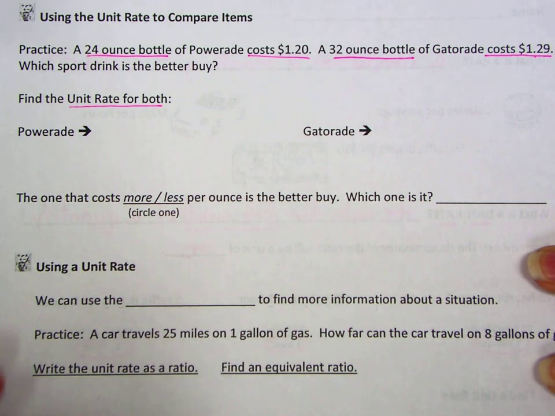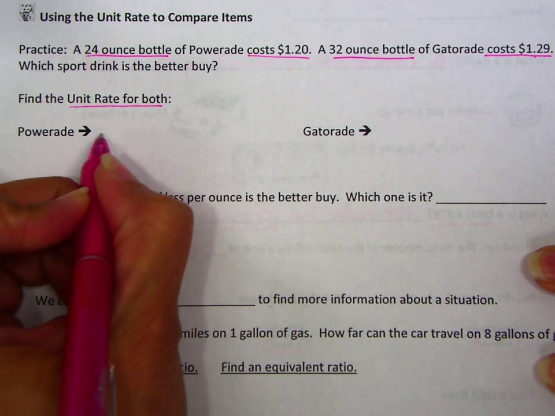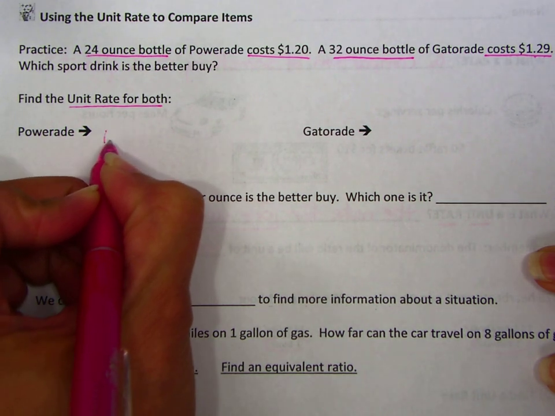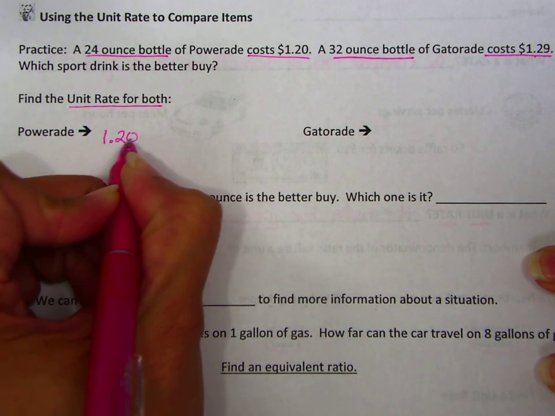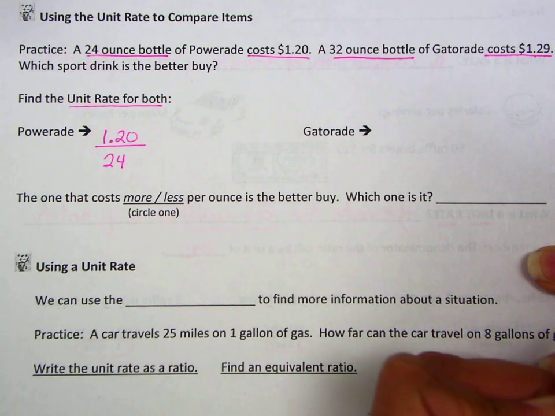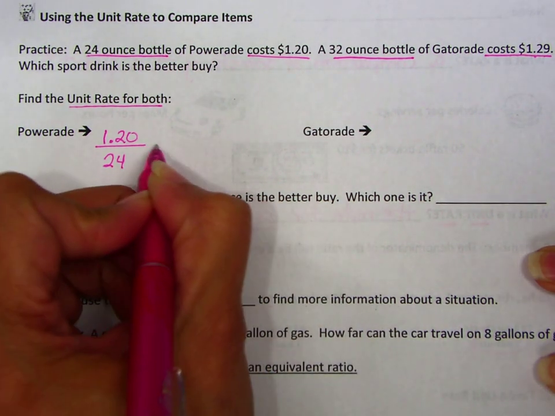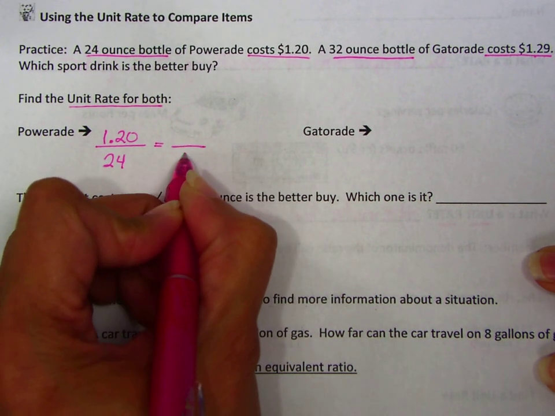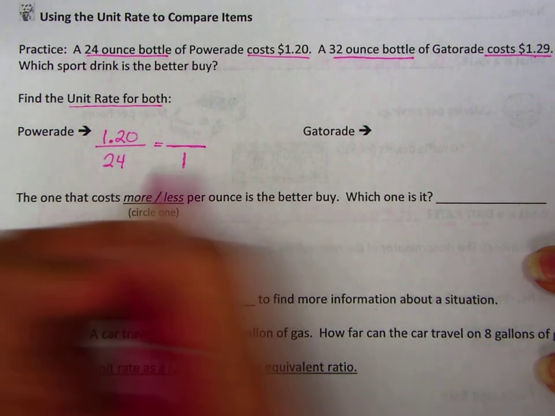So let's start with Powerade. Powerade is a 24-ounce bottle that costs $1.20. So it's $1.20 for 24 ounces. And I want to find the unit rate. That means I want to know how much does it cost per ounce.